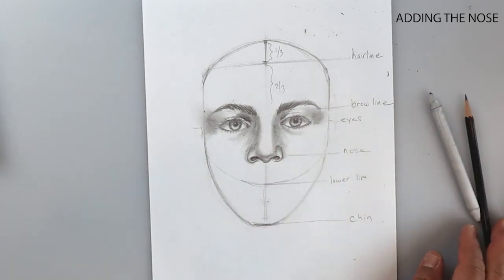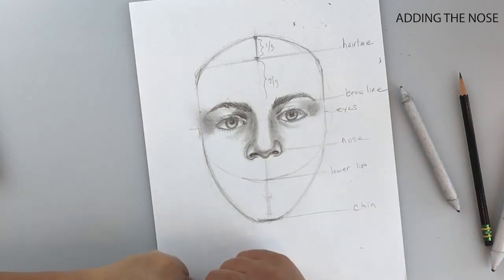Now your person has a nose. We're going to draw the lips next. So let's take a look at the lips.